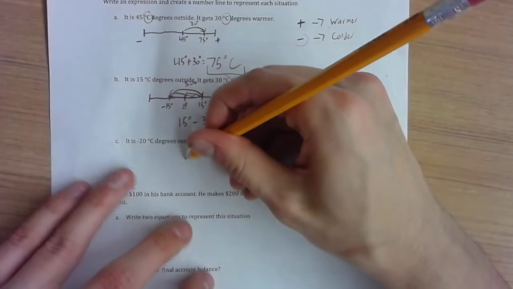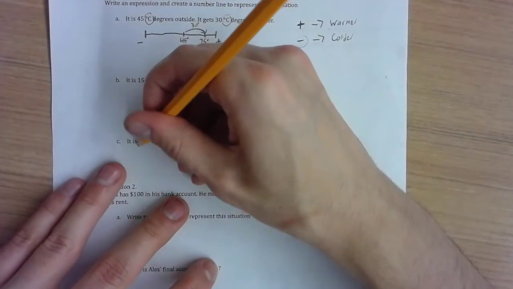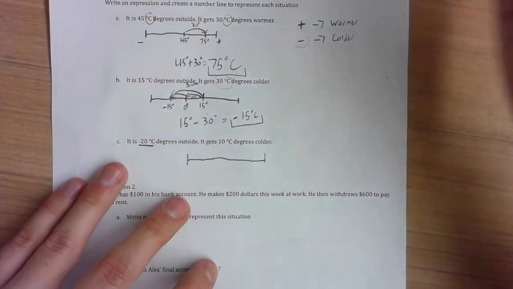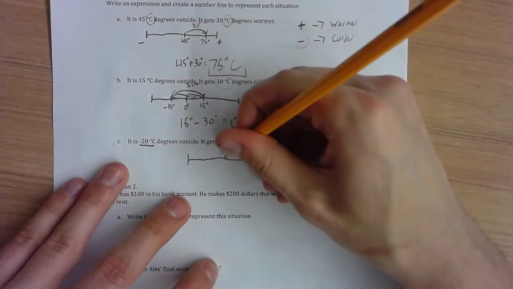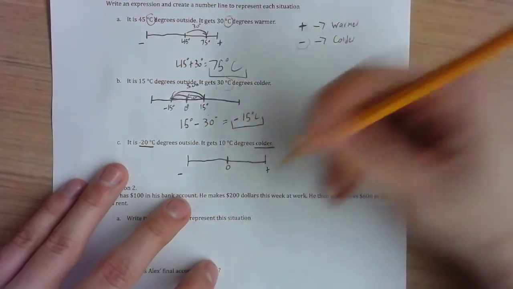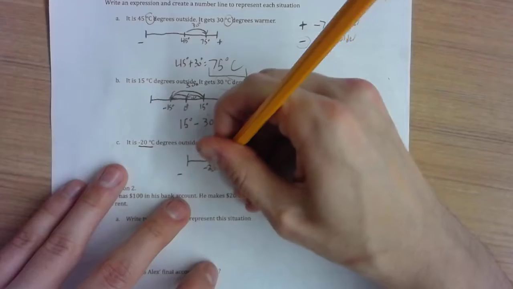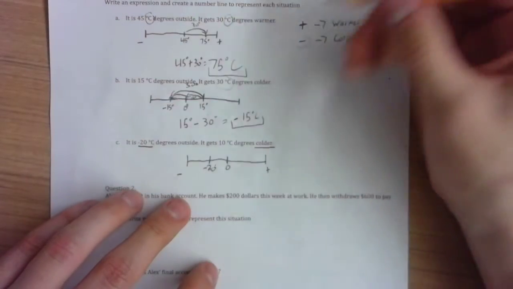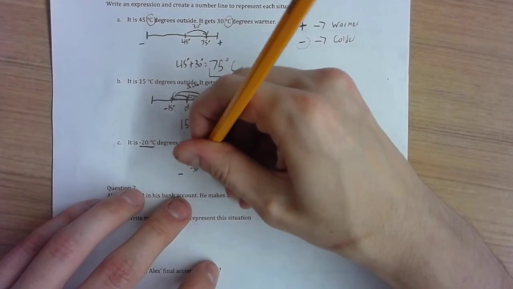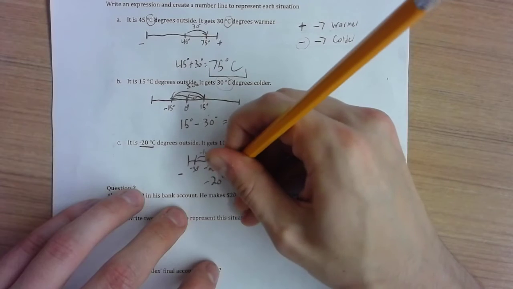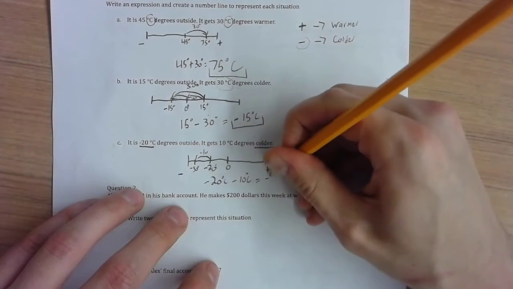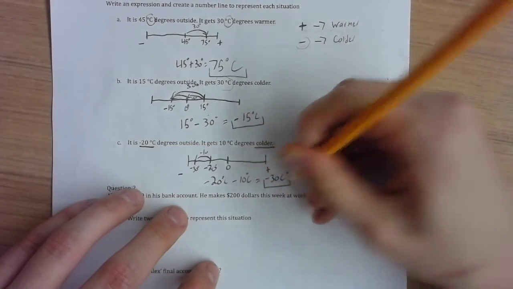Great. And our last problem here, we have negative 20 degrees Celsius, already below freezing, already below zero. It gets 10 degrees colder. So we know we're getting colder, so we are subtracting. So we have our 0 right here. Now we are going to negative 20 degrees. Negative, of course, again, is on the left side. So here we have negative 20 degrees. And now we are decreasing by another 10. So now we are at negative 30. We know negative 20 degrees minus 10 degrees is going to get us our negative 30 degrees Celsius, which is our answer.